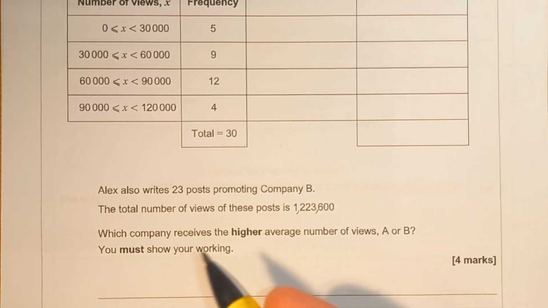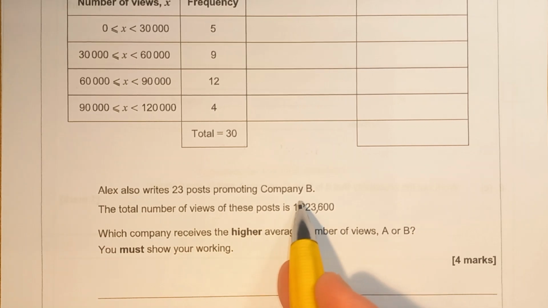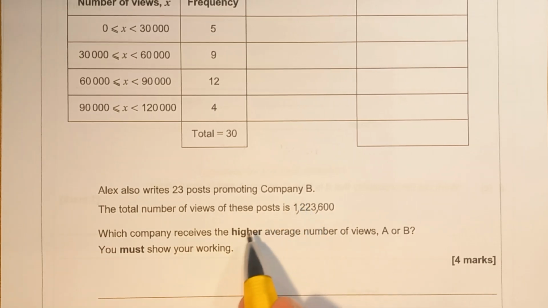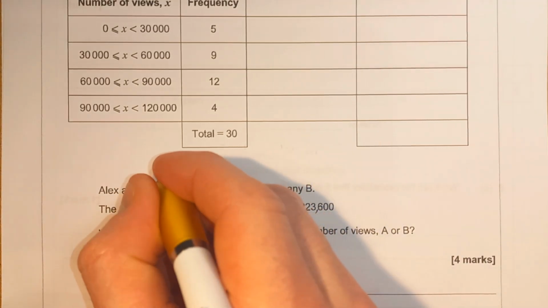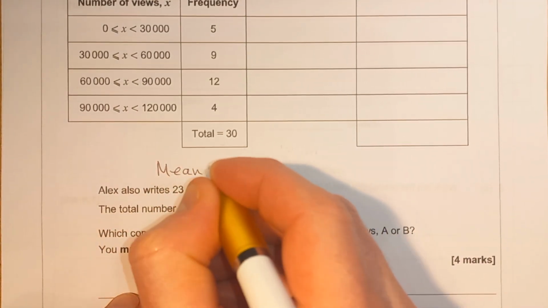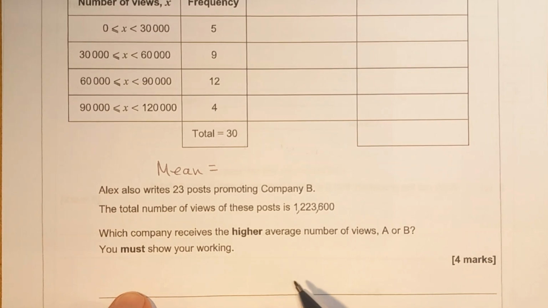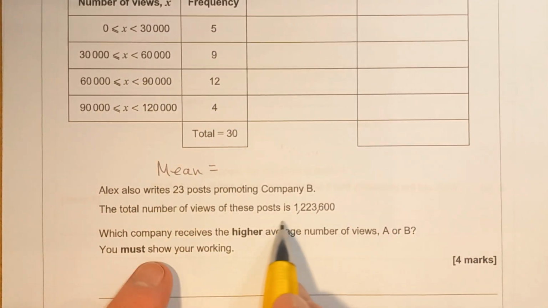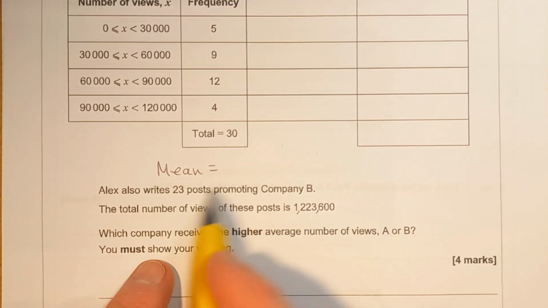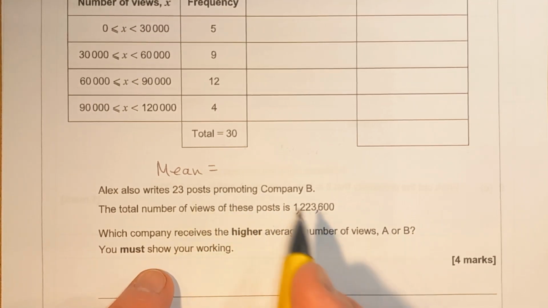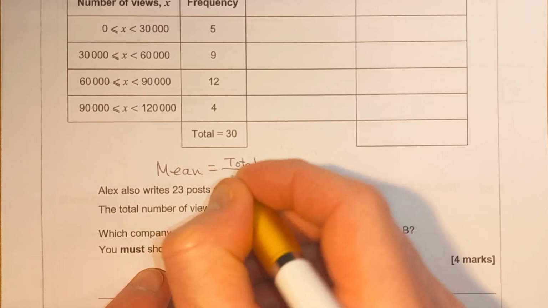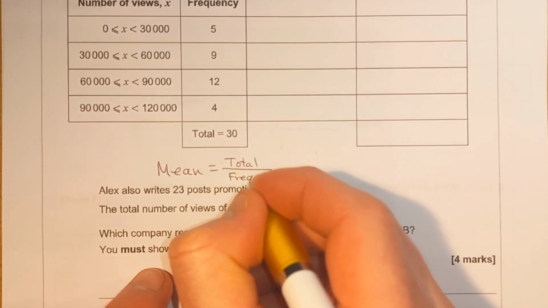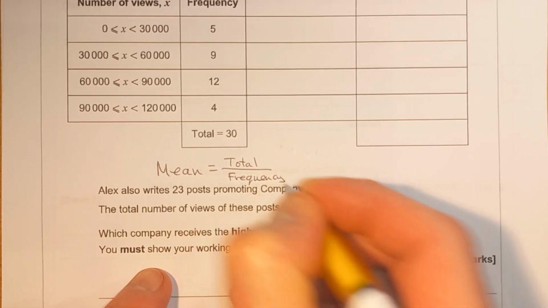Right, so we want to work out averages. I'm going to work out the average for company B first, and for average, I'm going to work out the mean. If you wanted to work out a different average for the other values given, that's fine, but for B, the only thing we can work out is the mean. And for the mean, we need the total and divide it by the frequency.